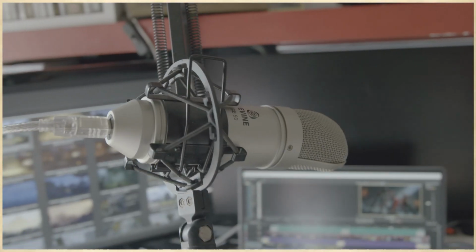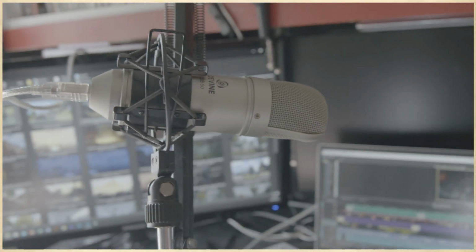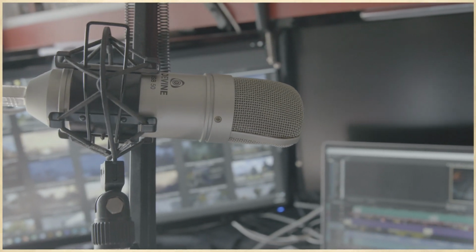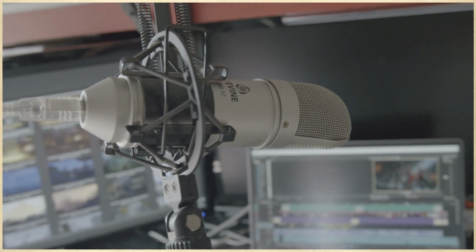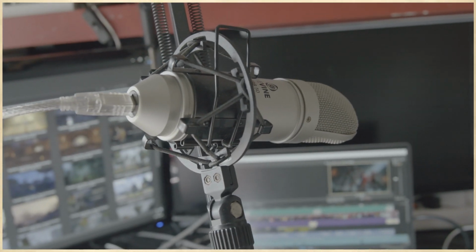Okay, so the next thing you need is a cheap ass microphone. I use the Divine USB 50, a brand that nobody has ever heard of, but it gets the job done for a decent price. I basically always use this thing and people haven't really complained since I started using it, so it's good, I guess.